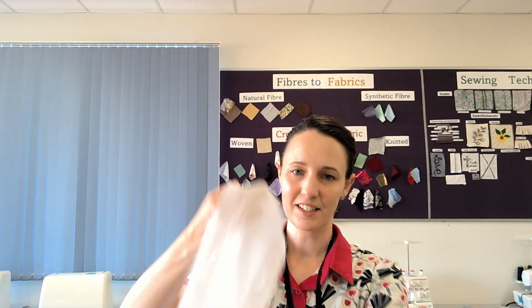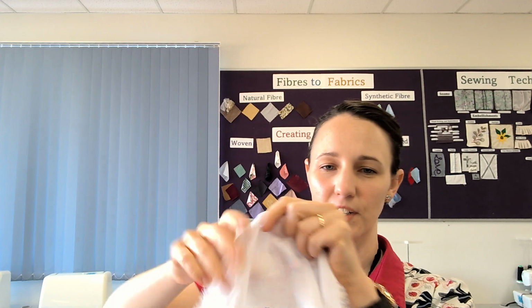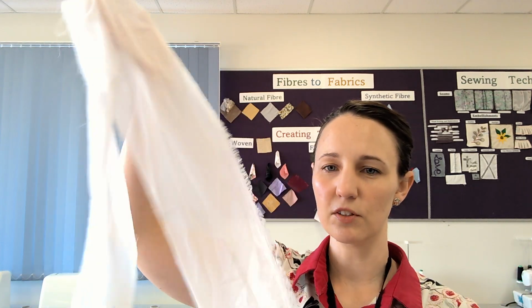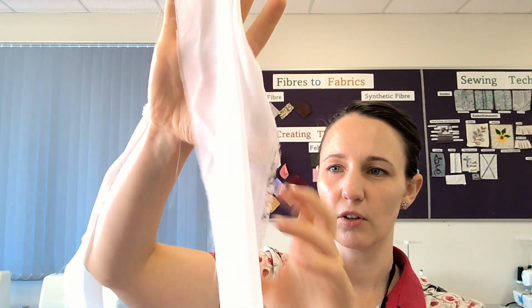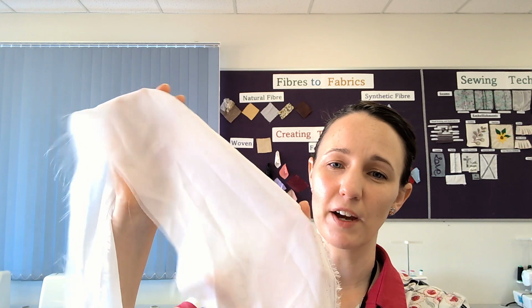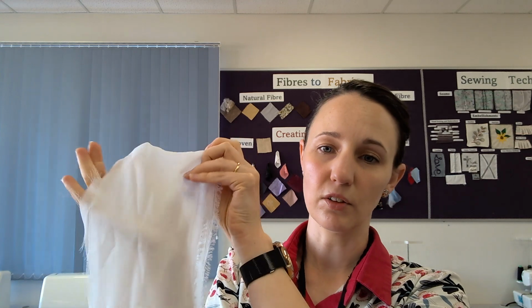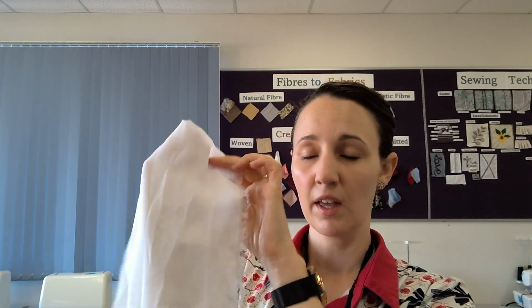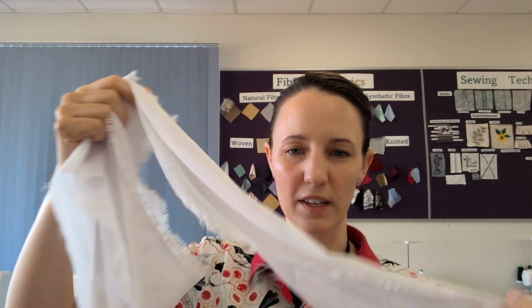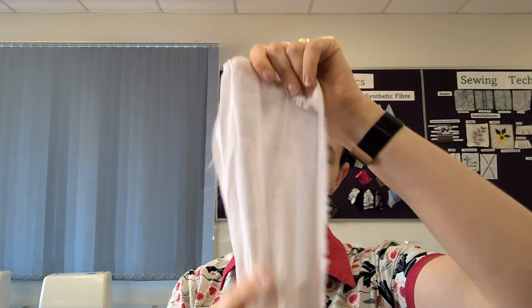This is Georgette, which is very similar to chiffon. They're often confused, but it's a little bit thicker. You'll see it's not quite as see-through. Sometimes you'll find dresses or skirts and things that are made in just a double layer of Georgette, so they're really not too see-through. Or they might have one backing layer with them as well.